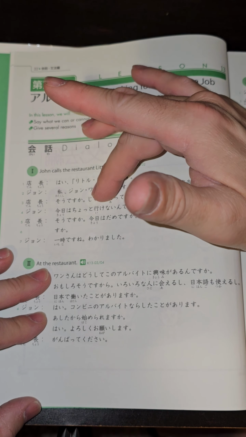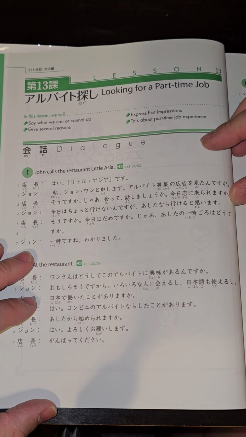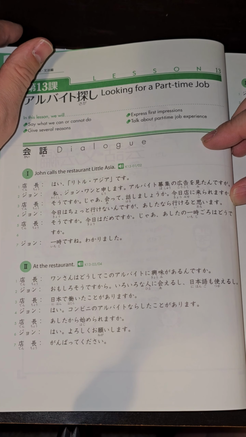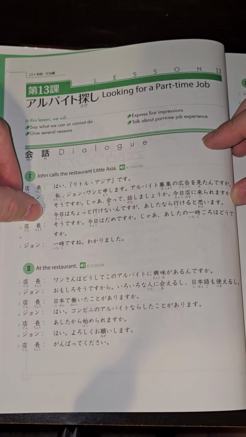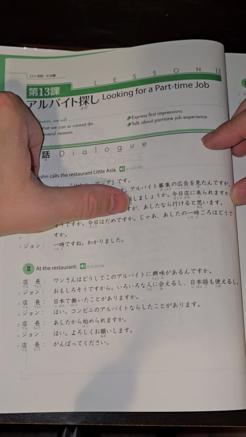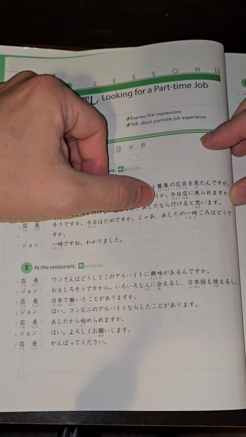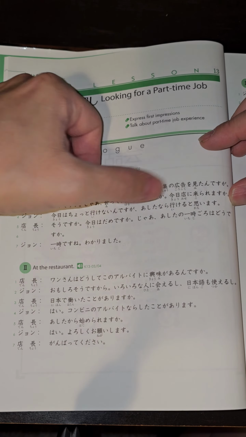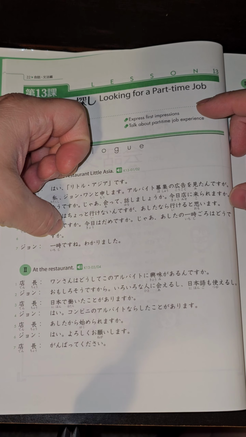John says, 今日はちょっと行けないんですが。 So he's saying, I can't really come today. 明日なら行けると思います。 So, tomorrow I think I can come. Tencho says, そうですか。今日はダメですか? So, today is impossible. じゃあ、明日の1時頃はどうですか? They continue the sentence. どうですか? How does that sound?